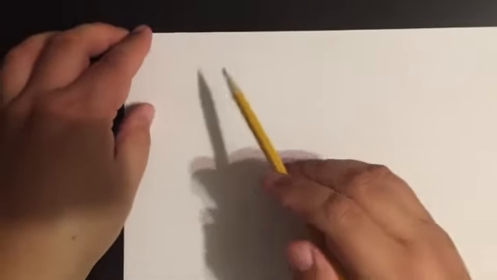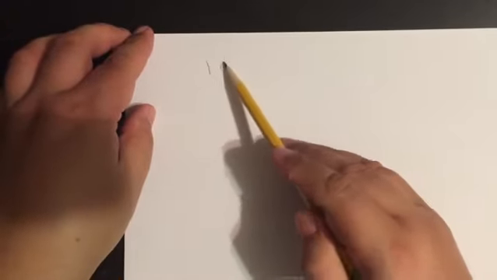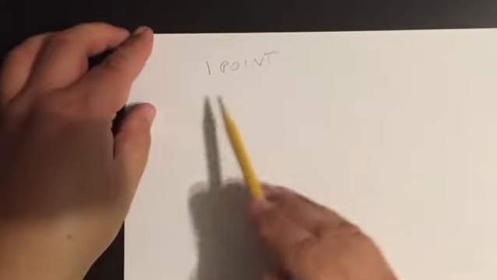So if 1-point perspective is looking straight ahead at something and having your vanishing point in front of you so that all the diagonal lines are going to one spot, and then 2-point is kind of looking at the corner of a room and you've got 2 vanishing points crisscrossing each other, then 3 points, so 1 point is like this.